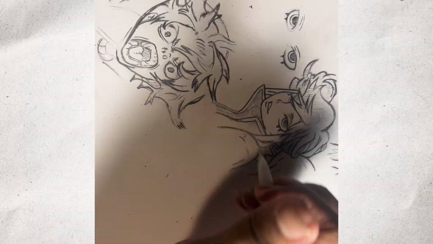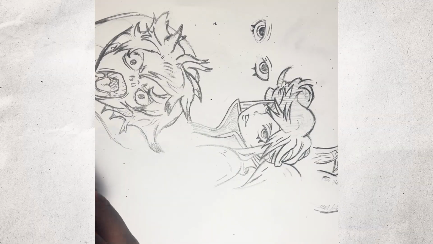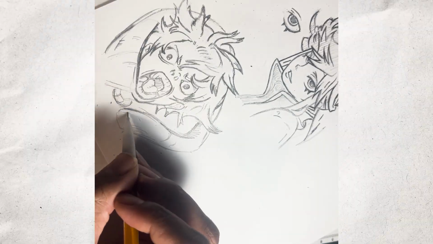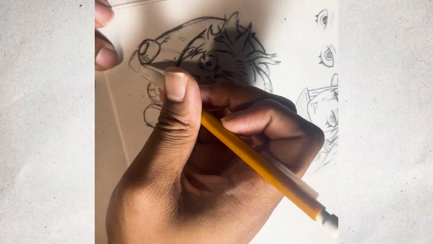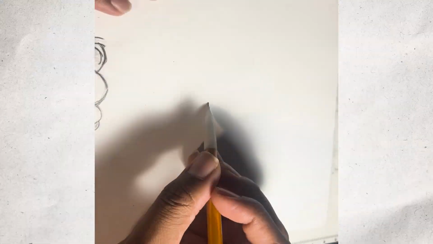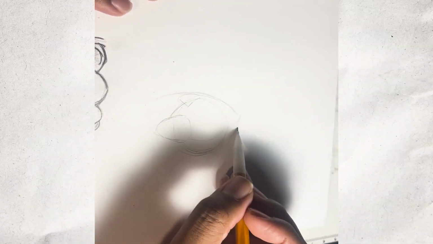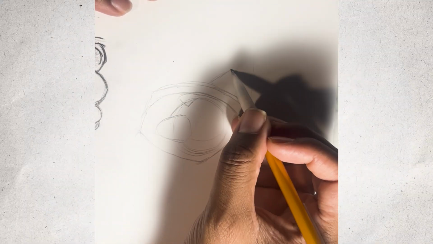Yeah, not much to say about Rudo that hasn't already been explained. And next, we will be drawing Gita. I realized I said her name wrong initially, but that's Big Gita.